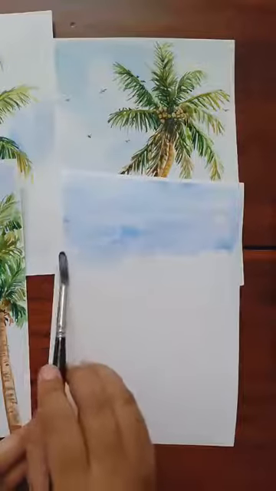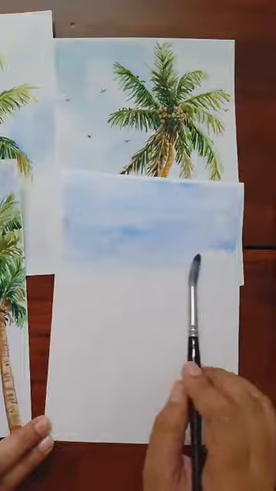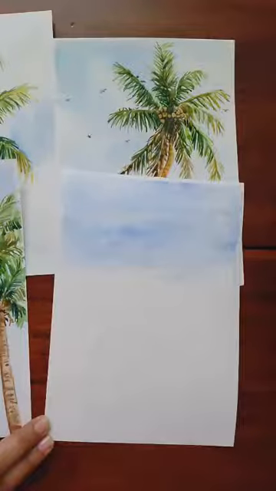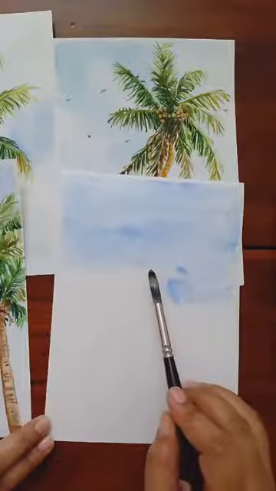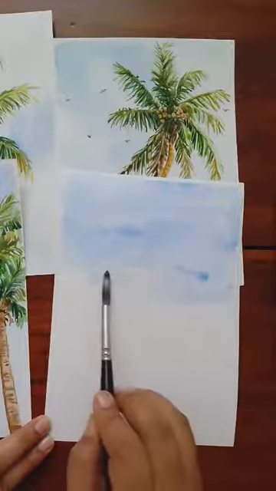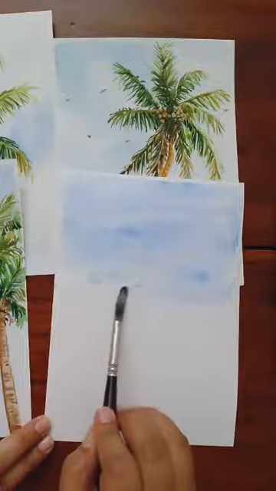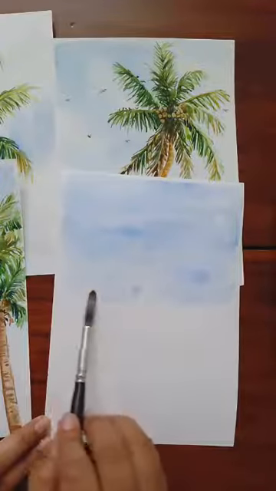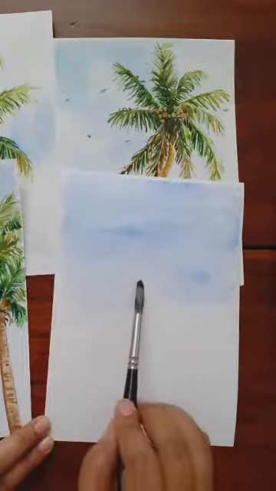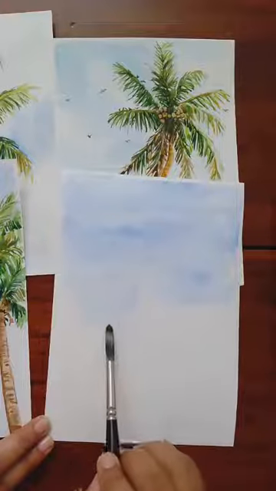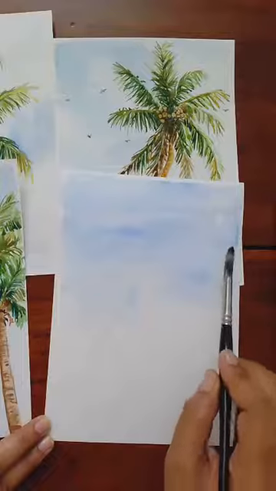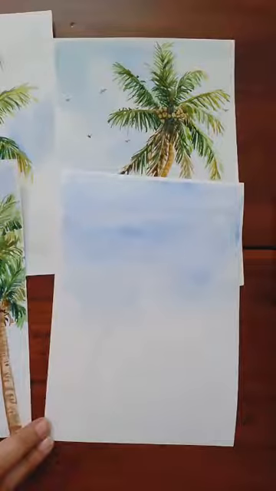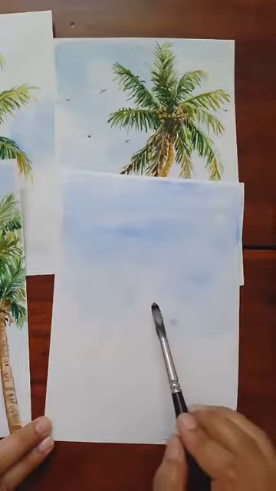But in the second part, once I reach the middle part, I water this down a little more, and I'm more careful now of the branch. Okay, I'm watering it down. And as I go lower, it will get lighter.